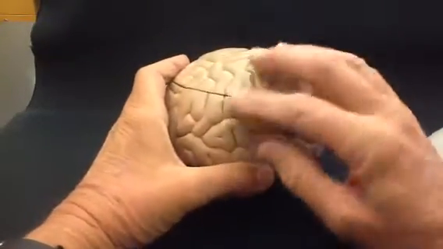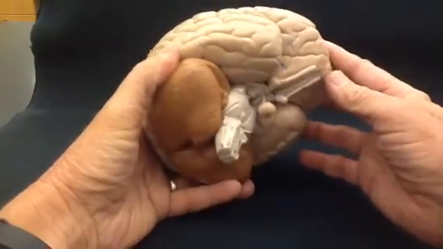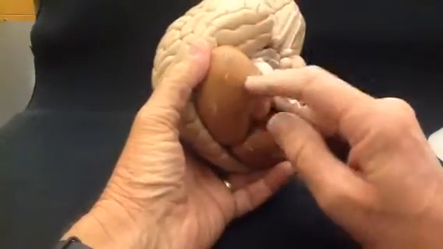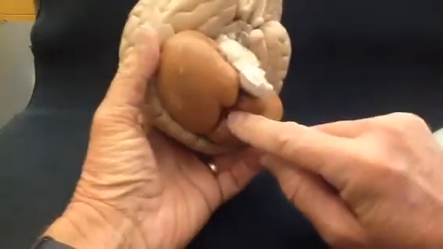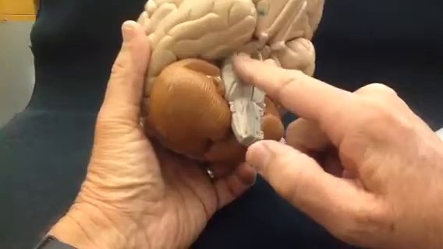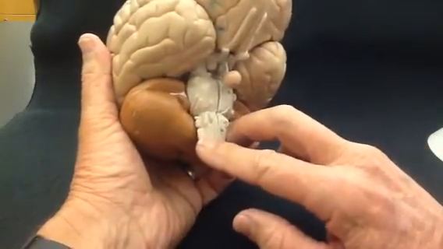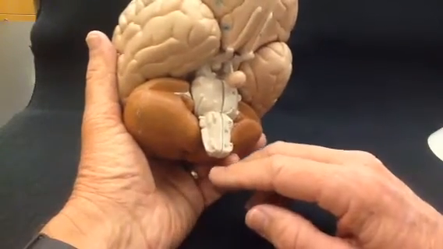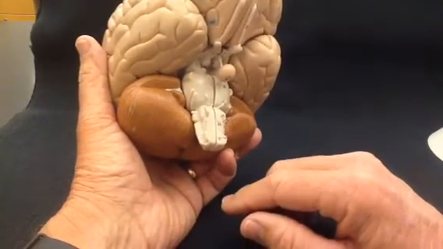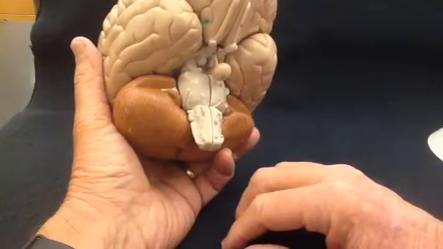This large cap-like portion with all the folds in it is called the cerebrum. The smaller area with the smaller little folds in it here is called the cerebellum. And coming down from the center of the cerebrum here is this white stalk-like piece that is called the brainstem. The brainstem is connected directly to the spinal cord. In fact, the brain and the spinal cord are one object.